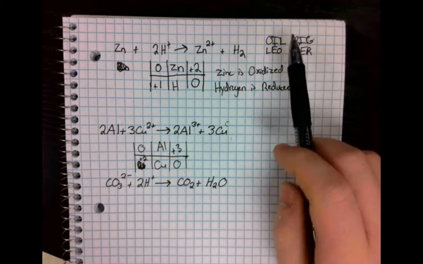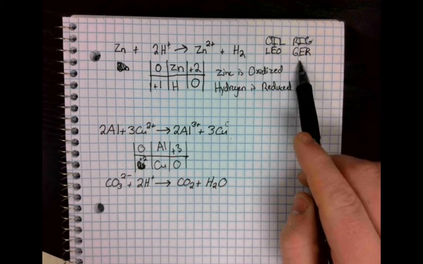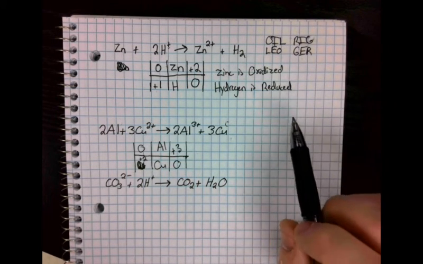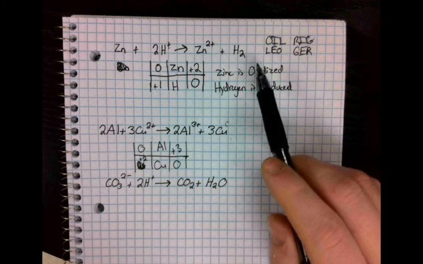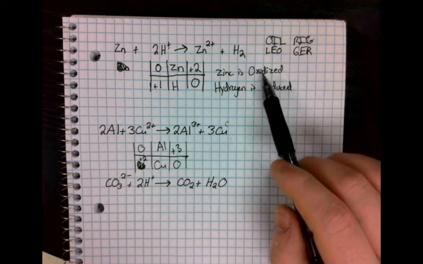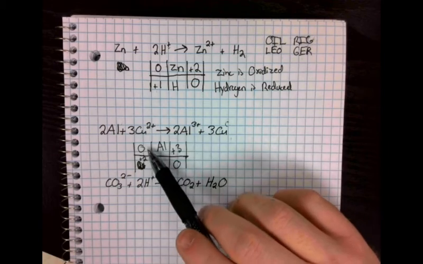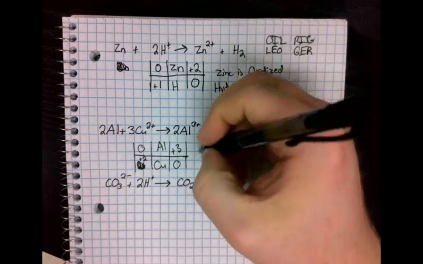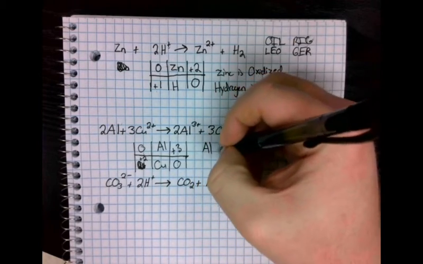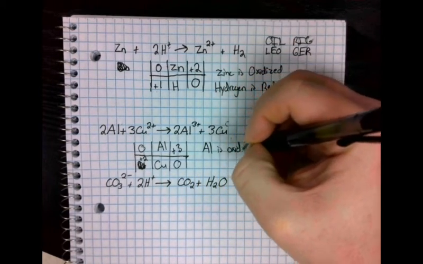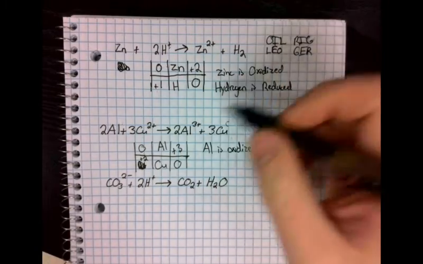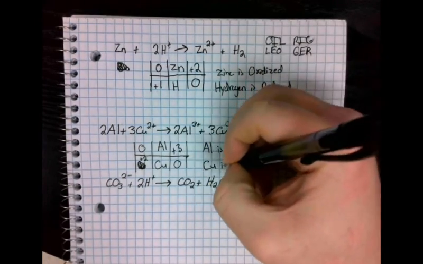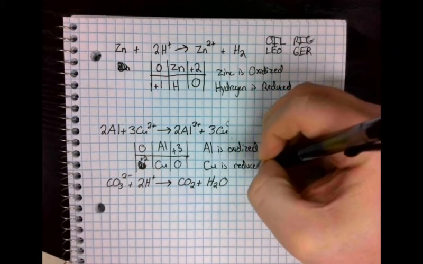Again, we ask ourselves either LEO says GER or OIL RIG, or I guess you could flip it, but that's a little bit weirder. But oxidation is loss of electrons. What has lost electrons? Well, that would be the aluminum because it's become more positive, and since electrons are negative, aluminum is oxidized. Reduction is gain. Copper has gained 2 electrons, so that means Cu is reduced.